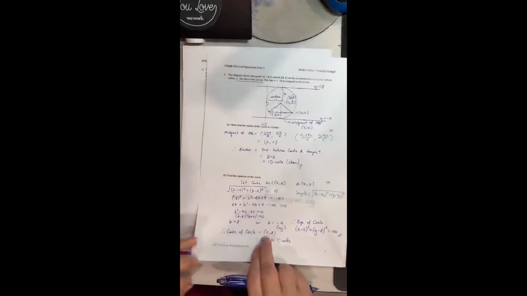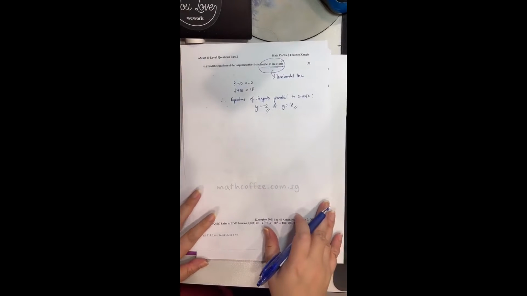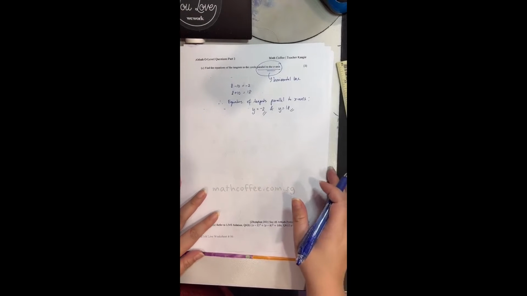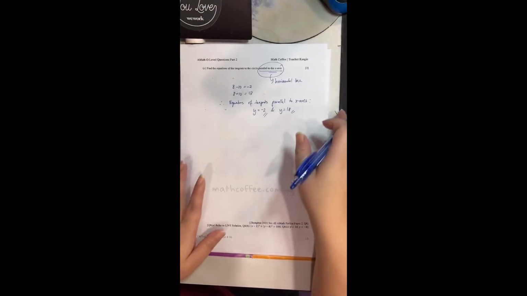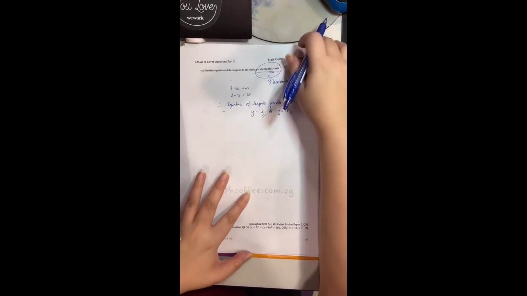So that will be for our tangent. A tangent means it's a line that touches the curve or the circle. Touch, at one point. Kiss the thing. Okay, so that is how you do this question.